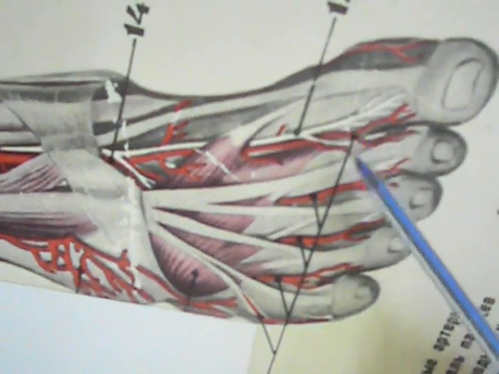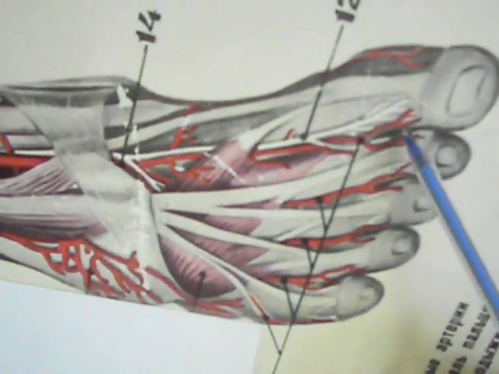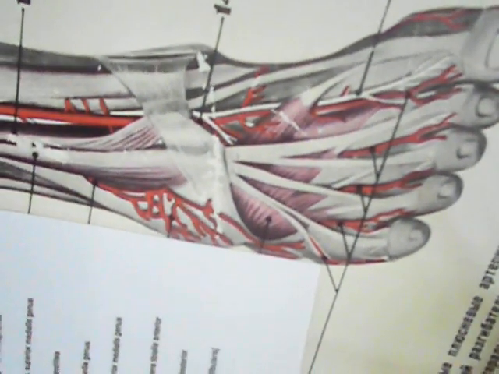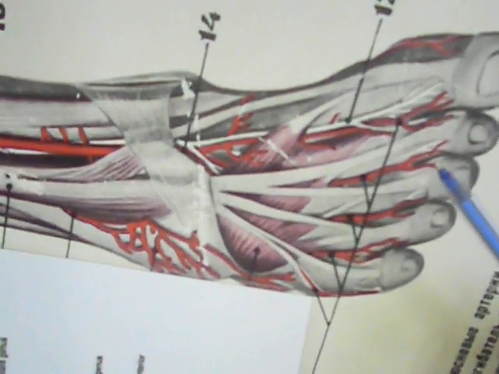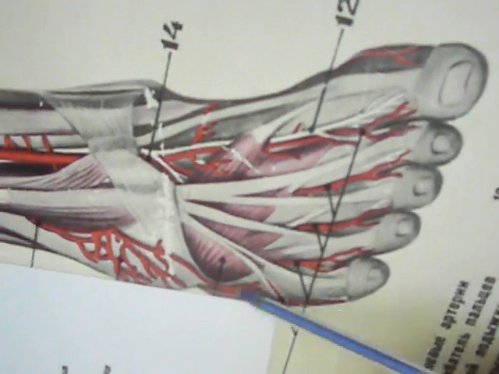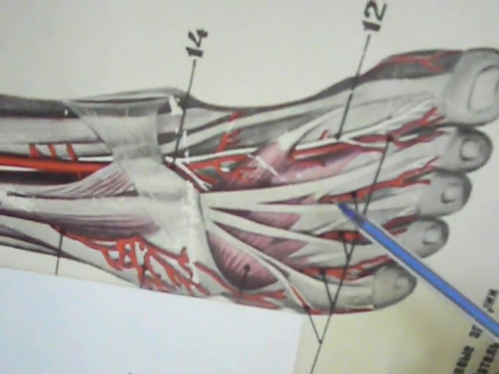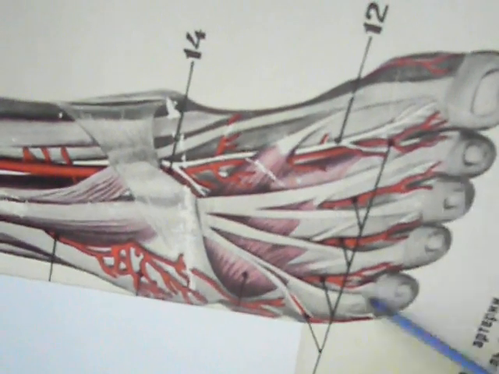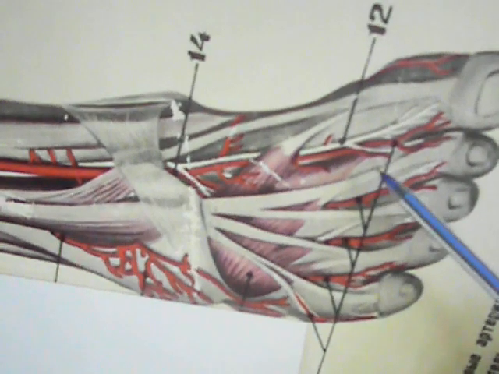They continue as the common digital arteries. Each common gives 2 proper digital arteries. All these branches of the dorsal artery of the foot vascularize extensor digitorum brevis muscle and all joints of the foot.